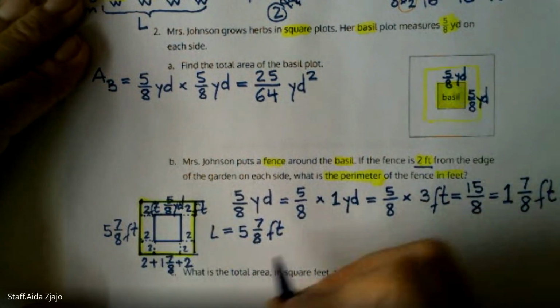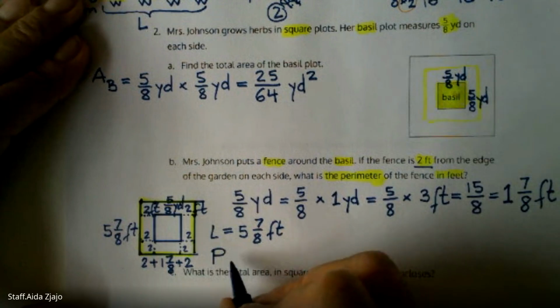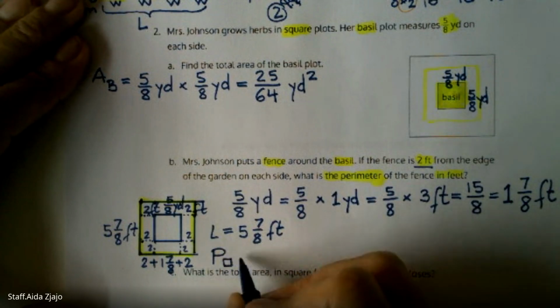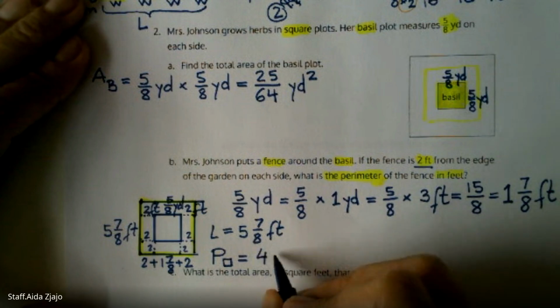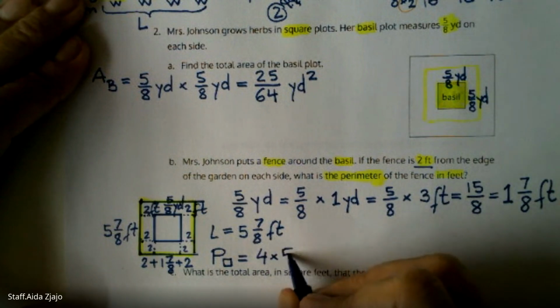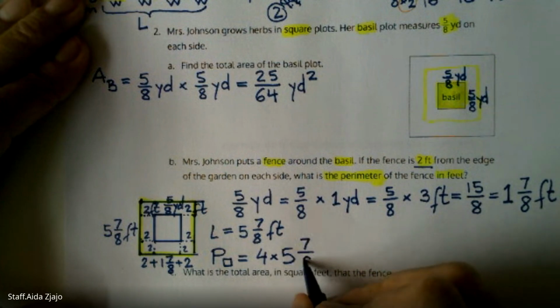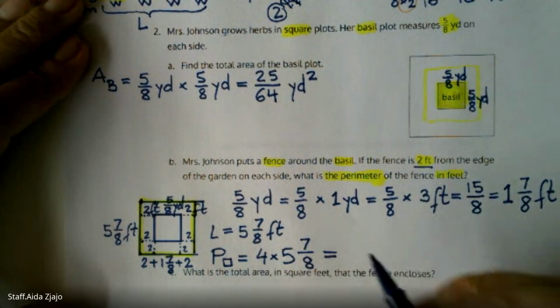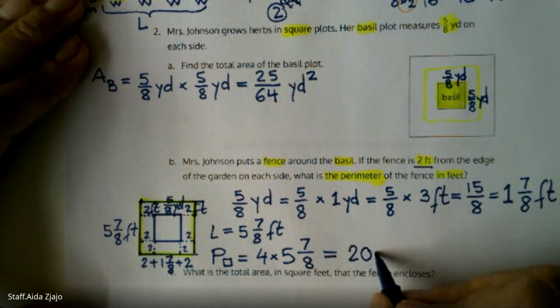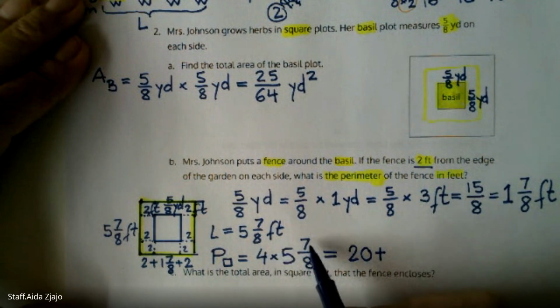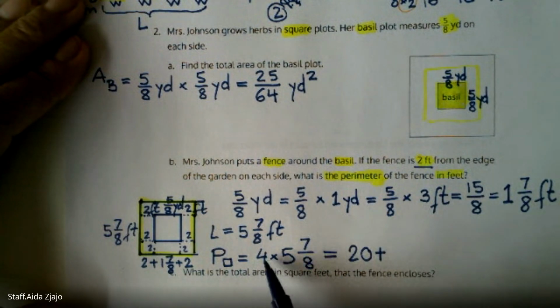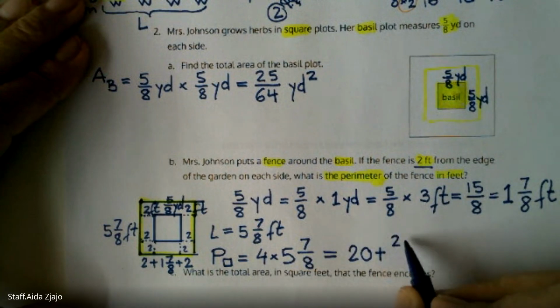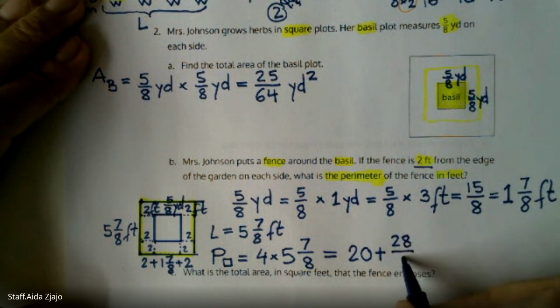So the perimeter for the square, P for the square, equals 4 times 5 7/8. So 4 times 5 is 20, plus 4 times 7/8. 4 times 7 is 28 eighths.